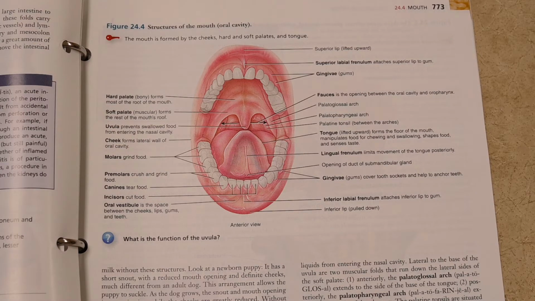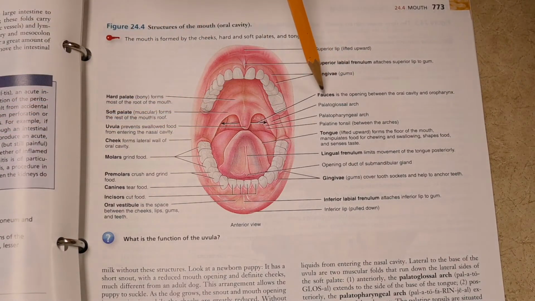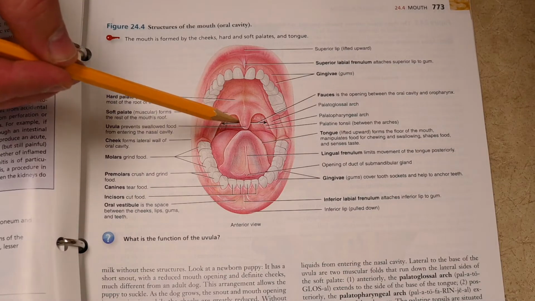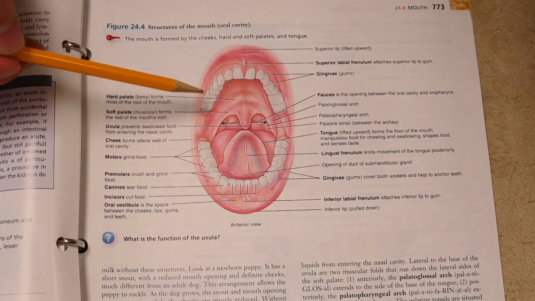This illustration in your textbook gives a good example of the oral cavity. The primary features to notice here, in the back of the mouth there's an opening indicated by these arrows. It's referred to as the fauces, the opening between the oral cavity and the oral pharynx. So it's that passageway between the oral cavity and the pharynx. Hanging down right in the middle of that opening, you have the uvula, and off to the side of the uvula, on either side over here, you have what we call palatoglossal arches.